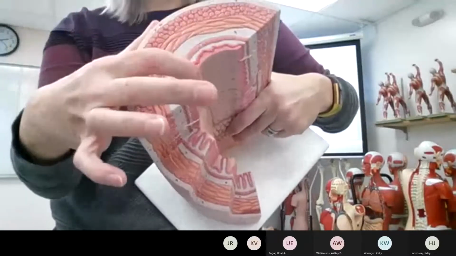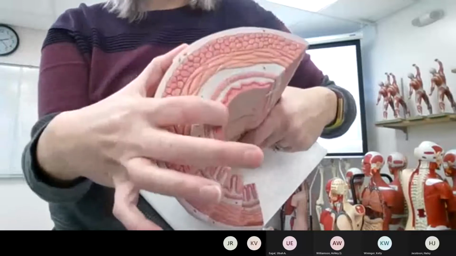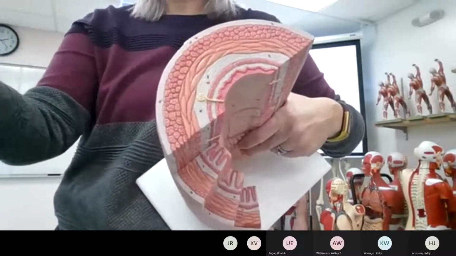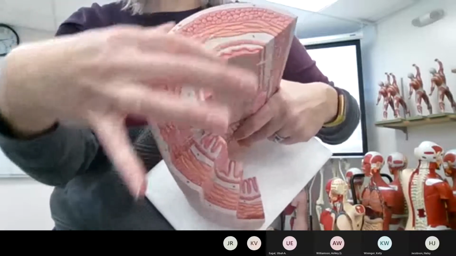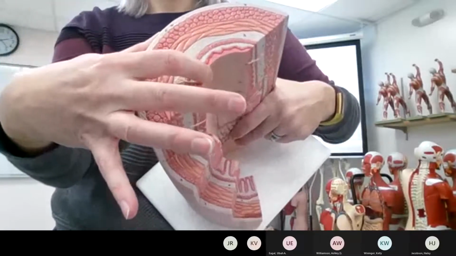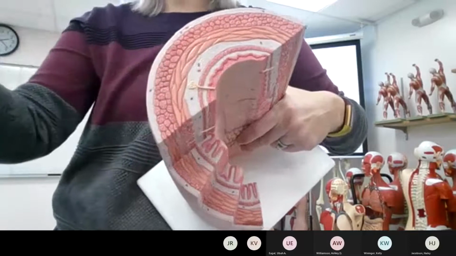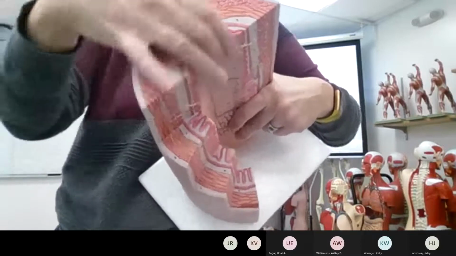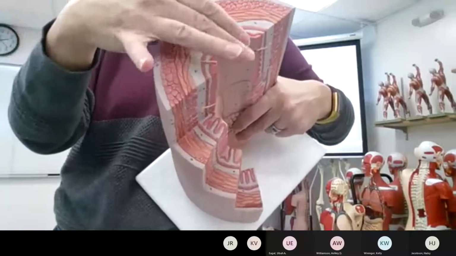So this is stratified squamous in the esophagus, and this is stratified squamous in the skin. This is more keratin rich. This is non-keratinized. These cells in the skin we would call keratinocytes because they make keratin. These we would not.